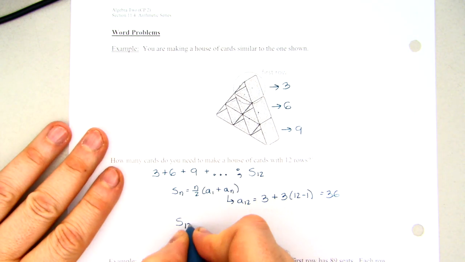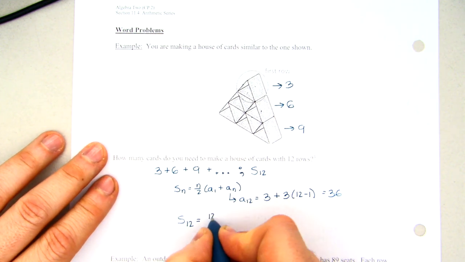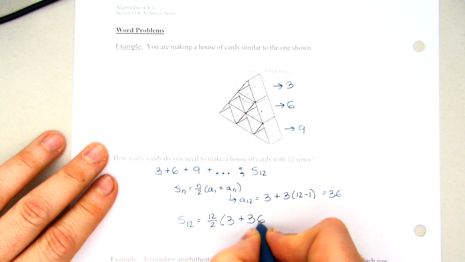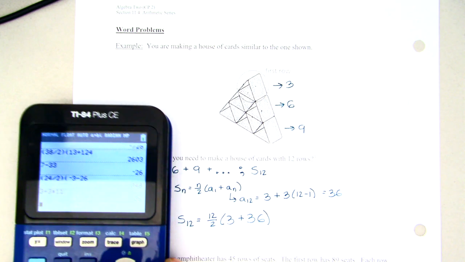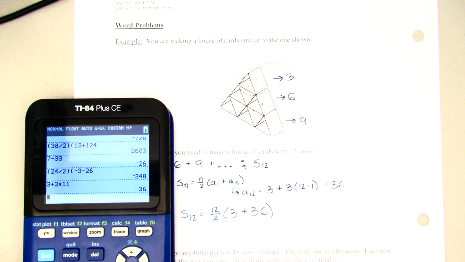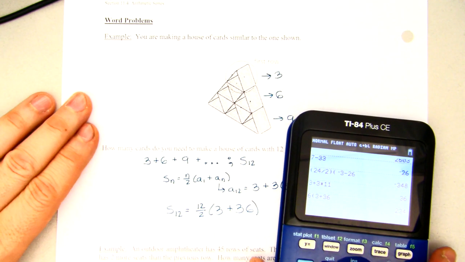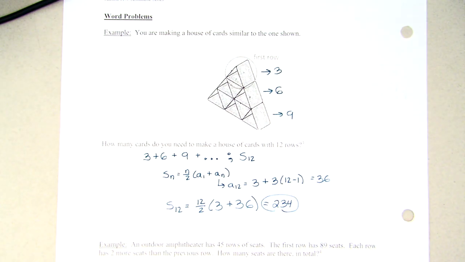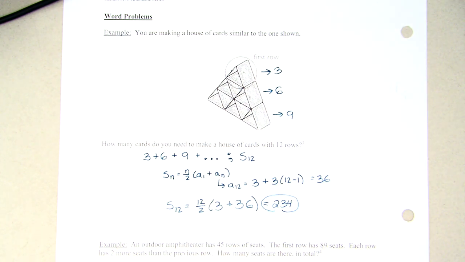So now we have everything we need to be able to use our S sub n formula. 12 over 2 times 3 plus 36. Go do it. I think that should be 234. It will take a total of 234 cards to be able to build a house of cards similar to what's shown in that picture. One more word problem.